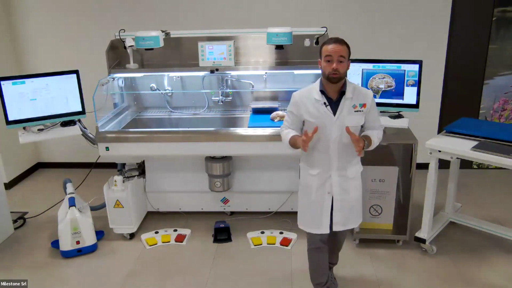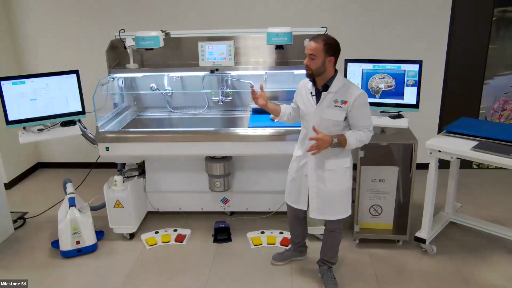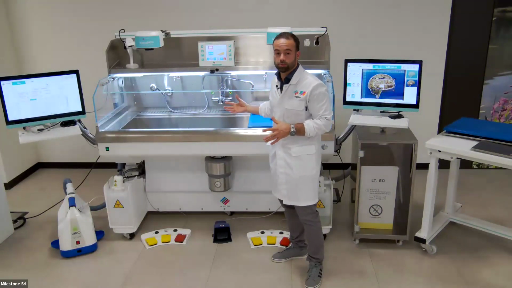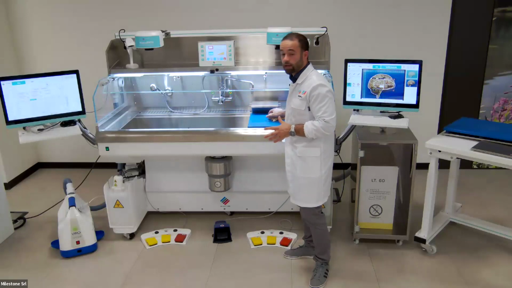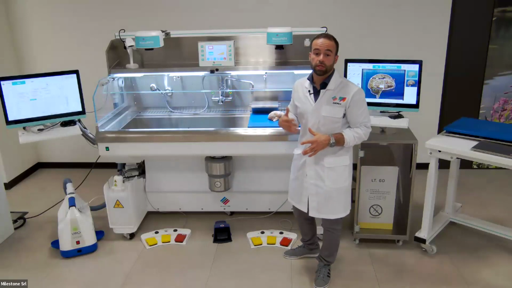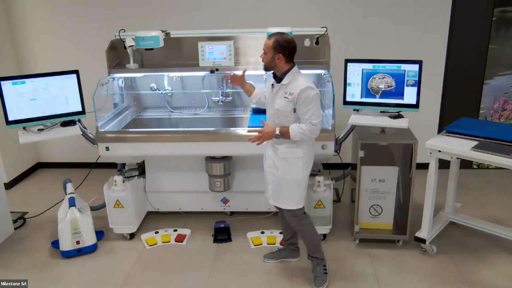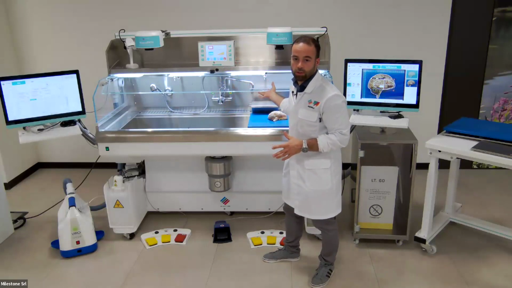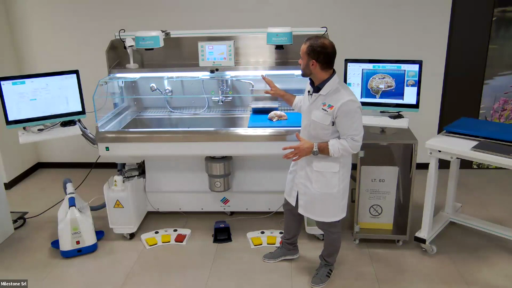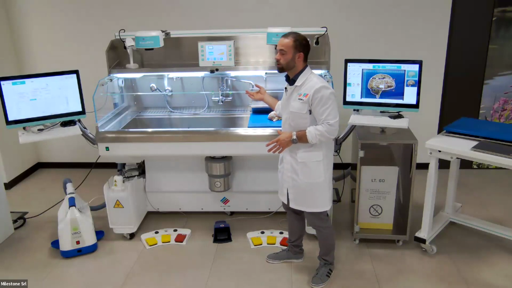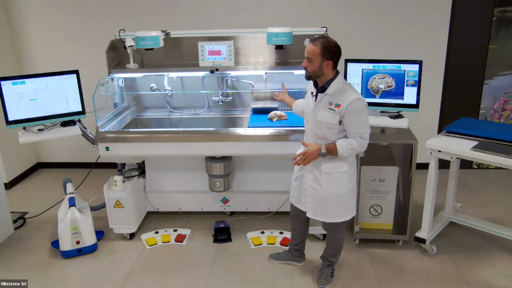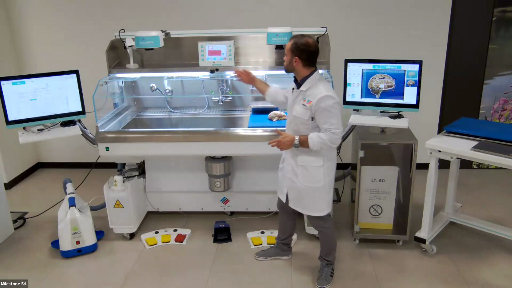So you have to keep in mind that the operator could be exposed to the fumes coming from the sample. So that's why we put an alarm. Anyway, coming back to your question, yeah, the glass shield is movable back and forth, and then you get the notification, as you can hear.